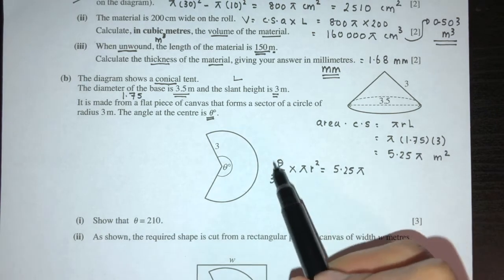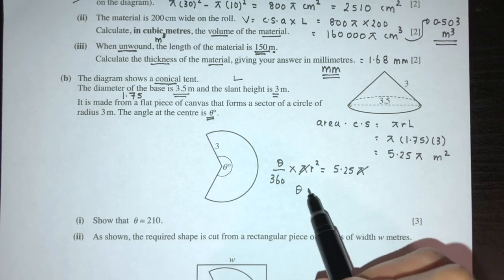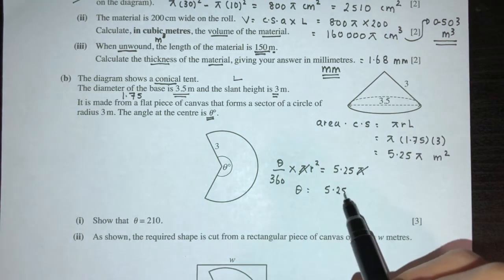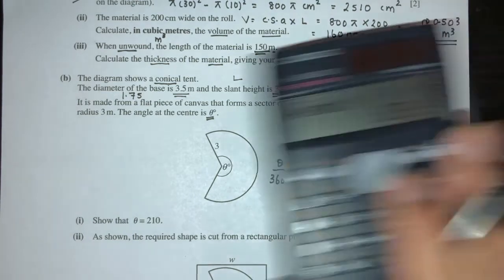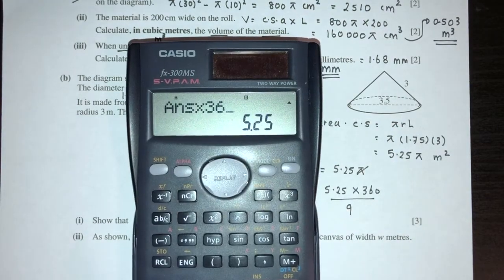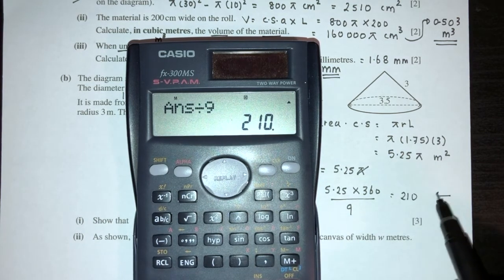Okay, so we have to solve for this value. So these two will cancel out first. So theta will be 525 times 360 divided by 9. That will be 210. This is shown as required.